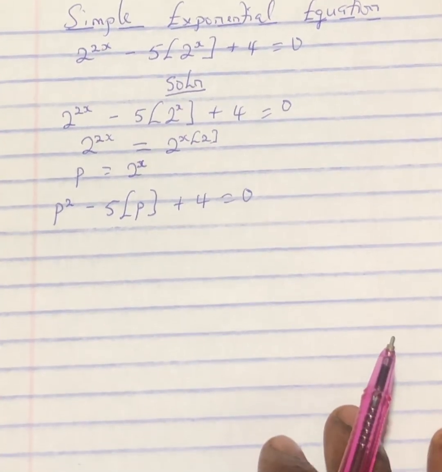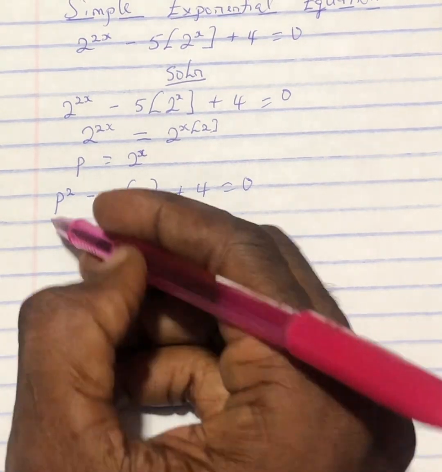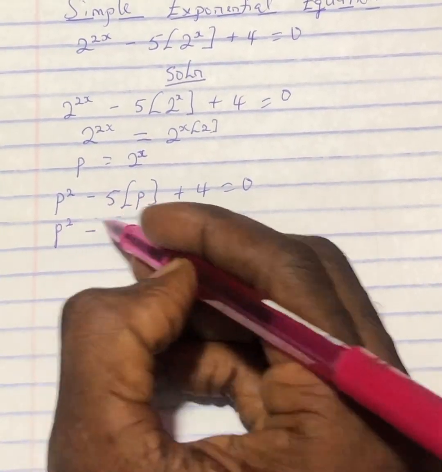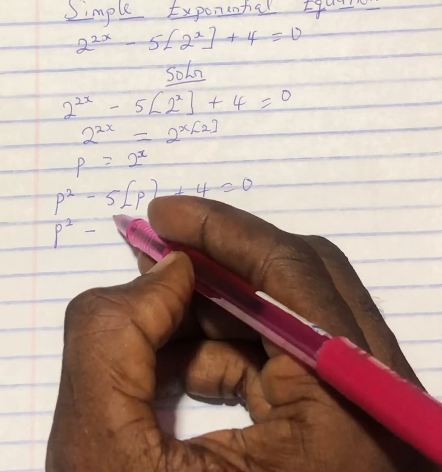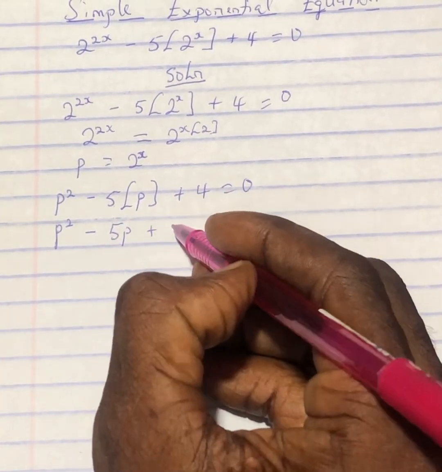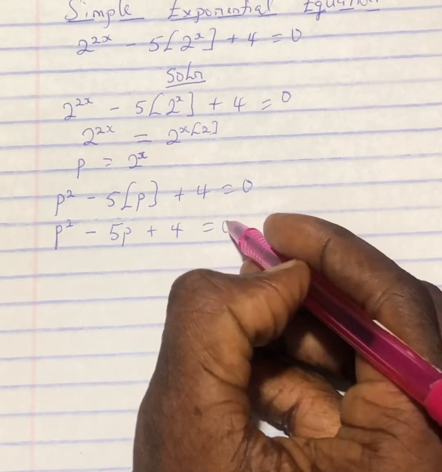Let's continue. So we are going to have P raised to power 2 minus, when we multiply 5 and P, we have 5P, plus 4 equal to 0.